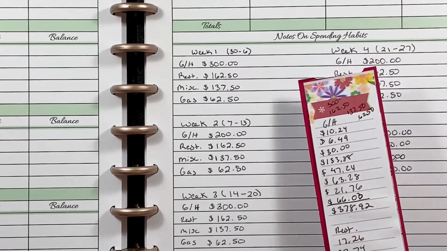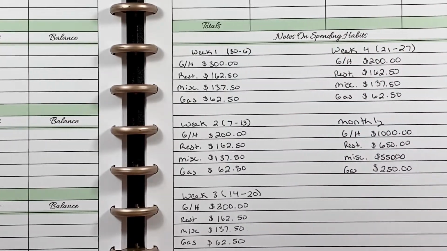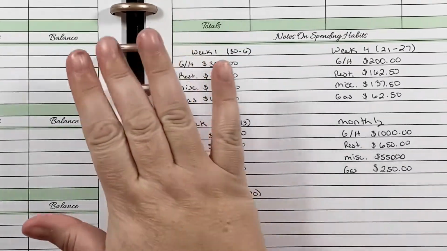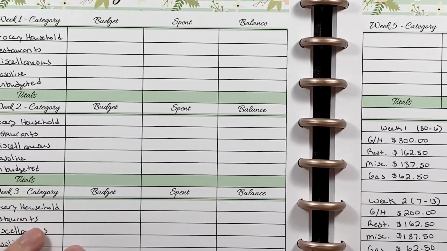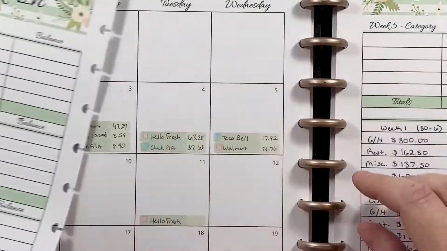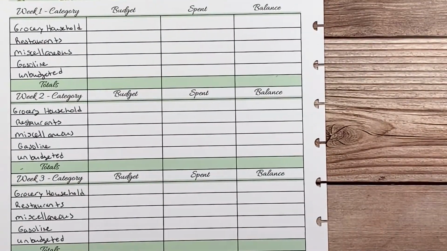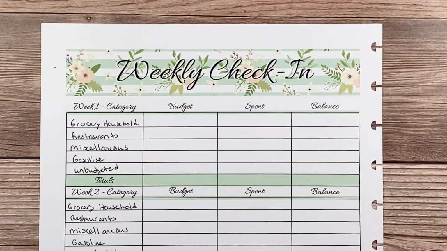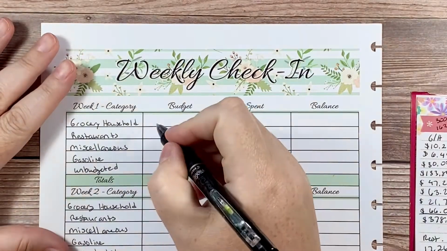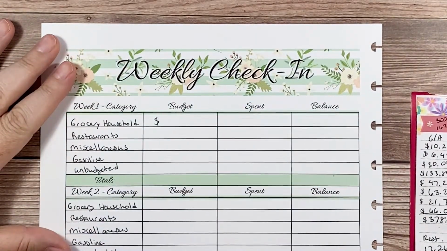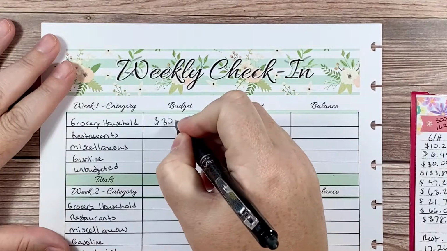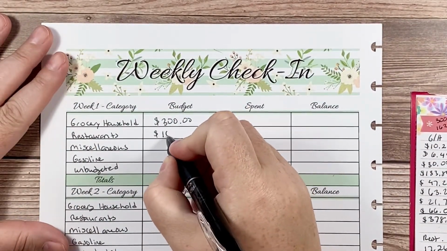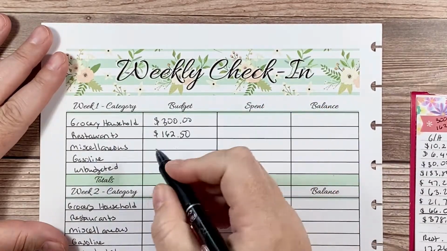So you're going to see these numbers, and I'm going to go ahead and set up and take out my budget sheet. I love having a ring system, so I'm just going to pop out my weekly check-in. There we go. And we are going to set this up. So, okay, here we go. So I know my budget for grocery household was overspent. It was $300 even. Restaurants were $162.50.